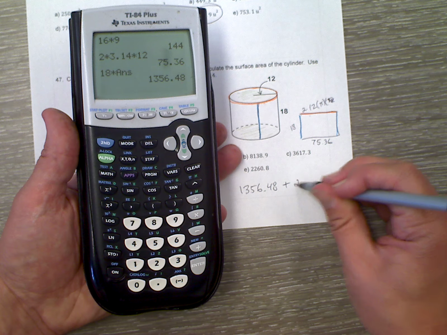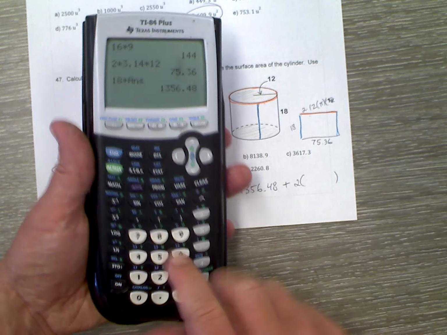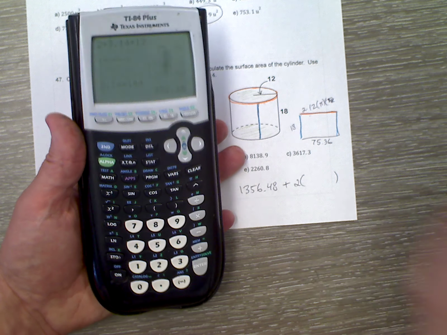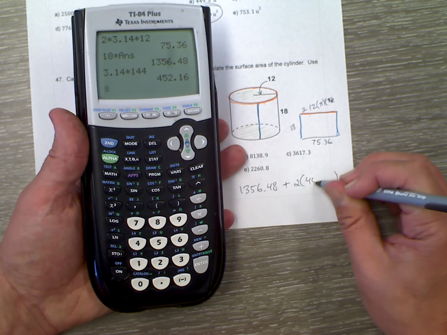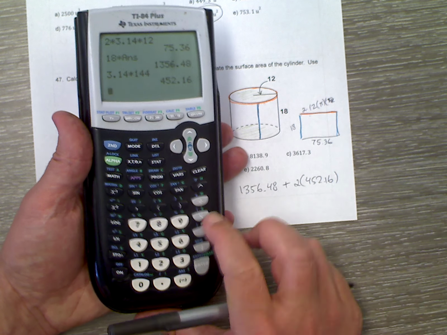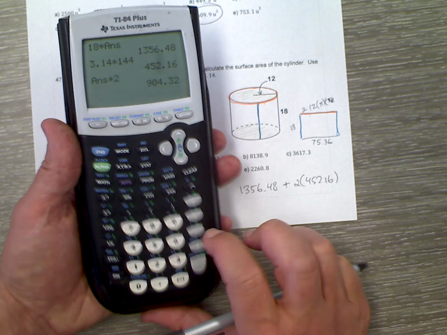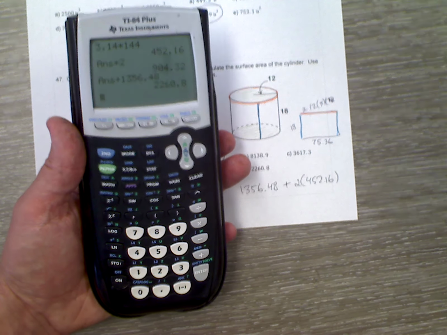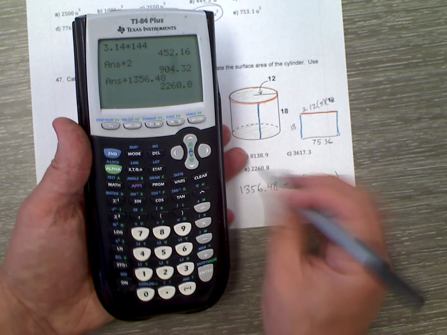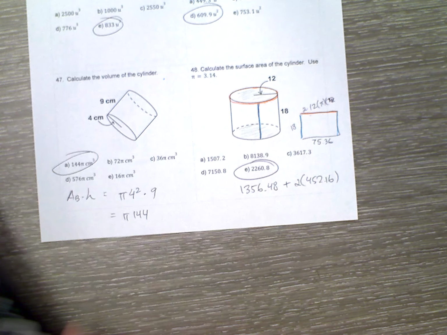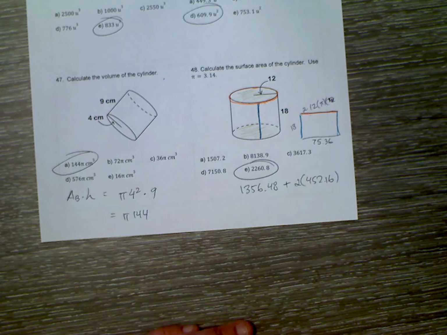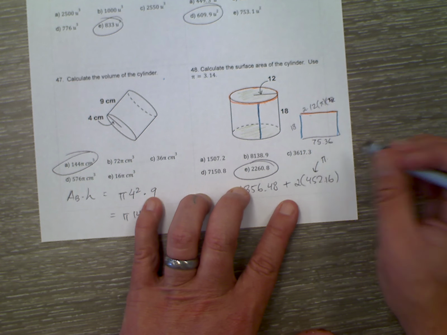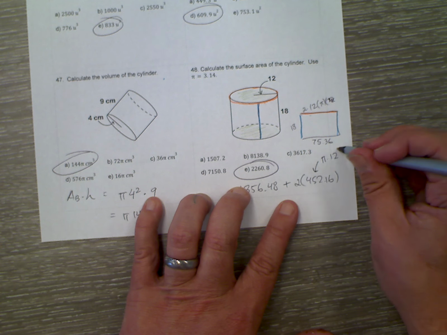So we're going to double the area of the circle, which is 3.14 times 144. Okay, looking really good. So let's times that by 2 and add our 1,356.48. And we get that answer right there. Gorgeous. I'll put a little thing here. That is pi times 12 squared.